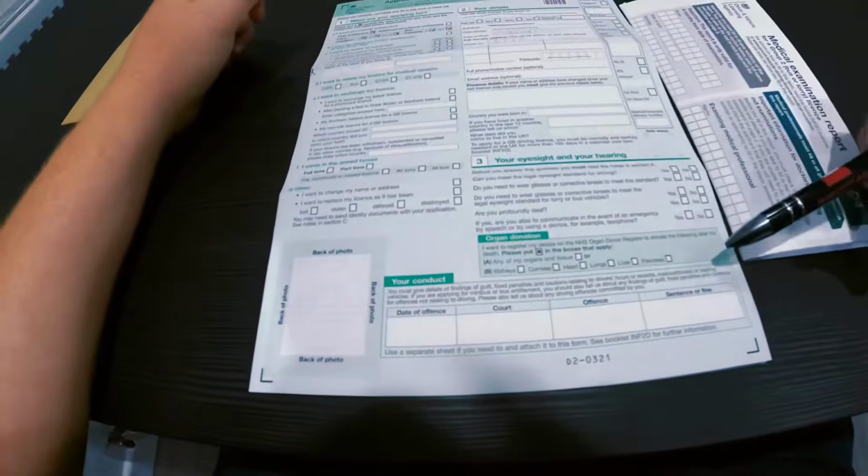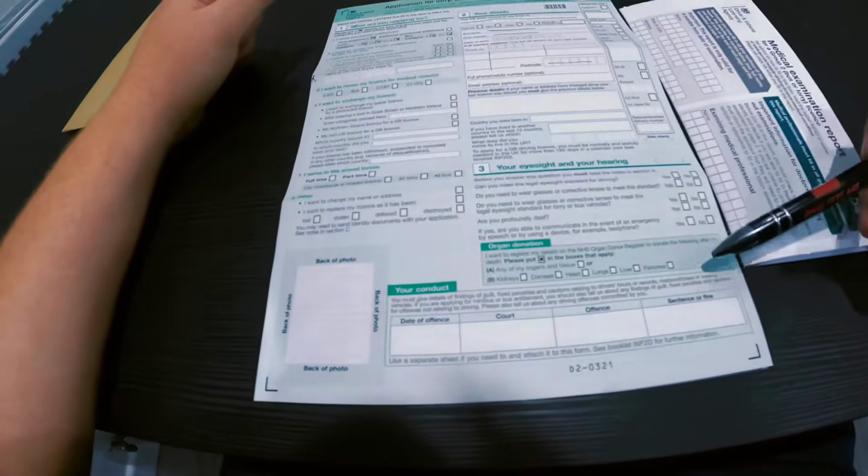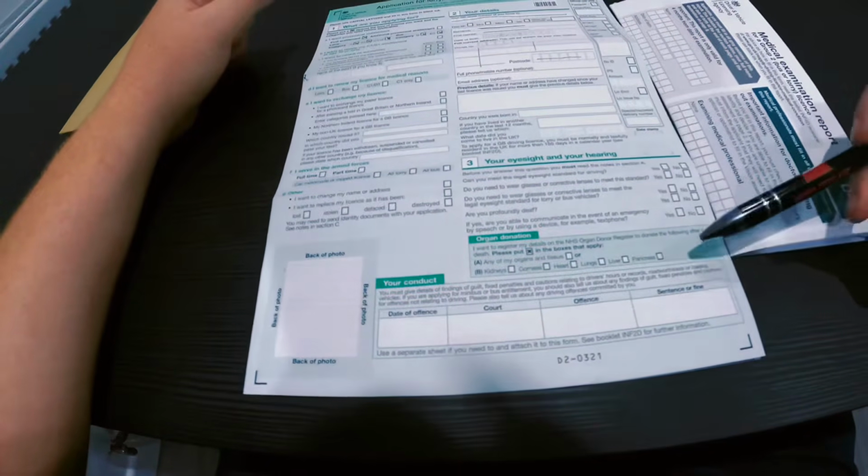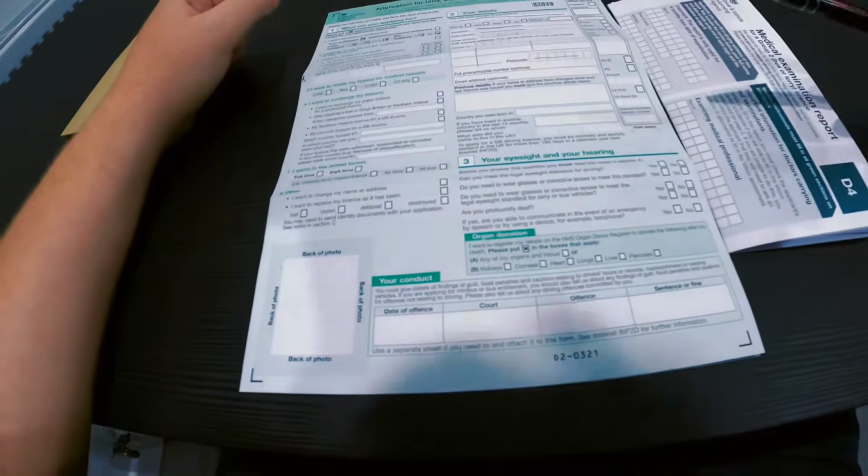After that part, you are looking at the organ donation part. If you are interested in that, you can put it in there, but this is not required for your provisional entitlement.